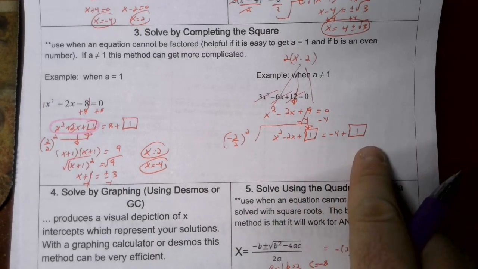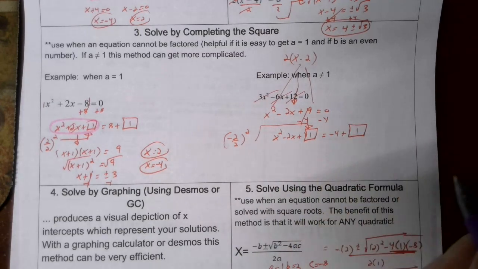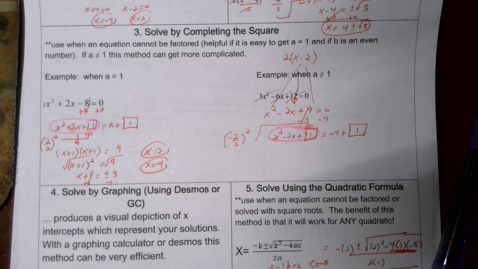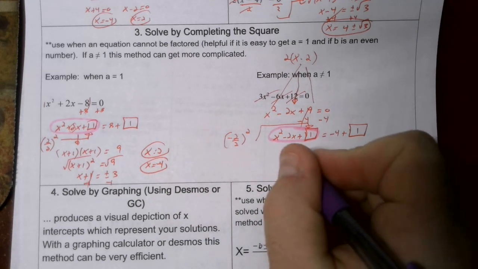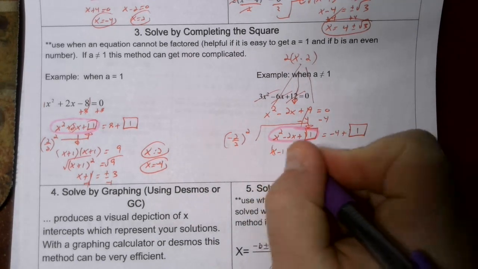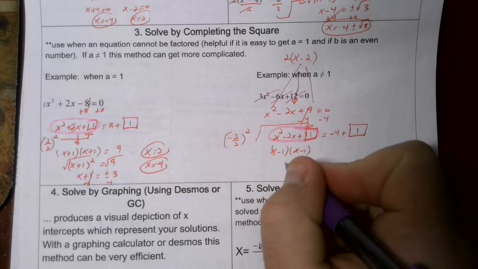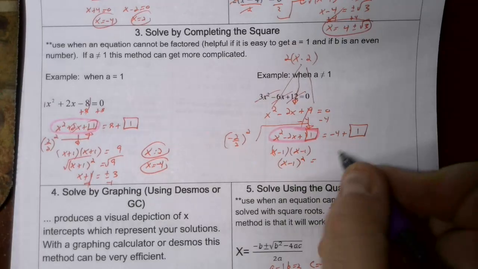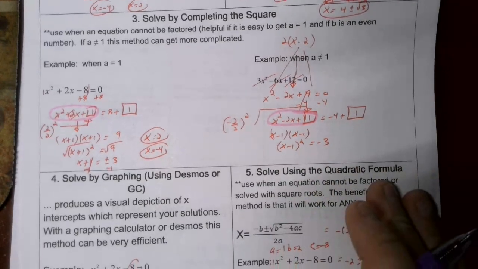So I add that to the other side to balance the equation. So remember, this now becomes a nice pretty trinomial, which factors into double x minus 1s, which is really x minus 1 squared. The right side is negative 3.